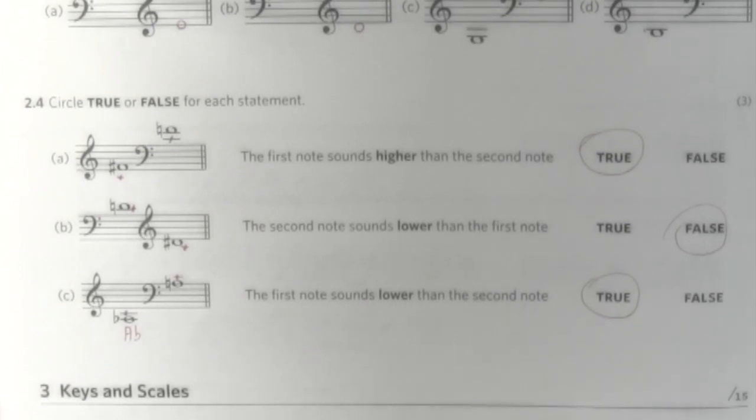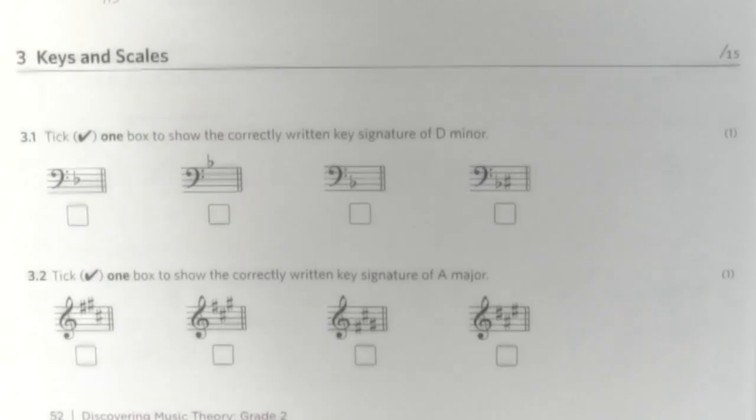Finished. Perfect. Let's move on to section 3 about keys and scales. This section is very important, and it's important because it's longer and it gives you 15 points that count a lot in your exam. So make sure that everything is correct and safely learned.